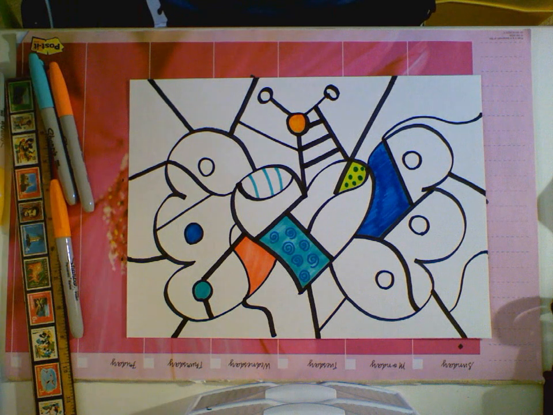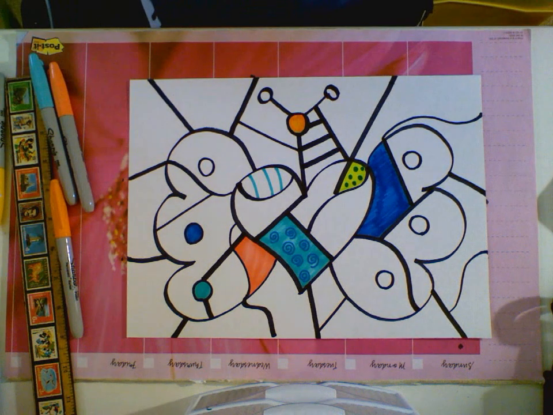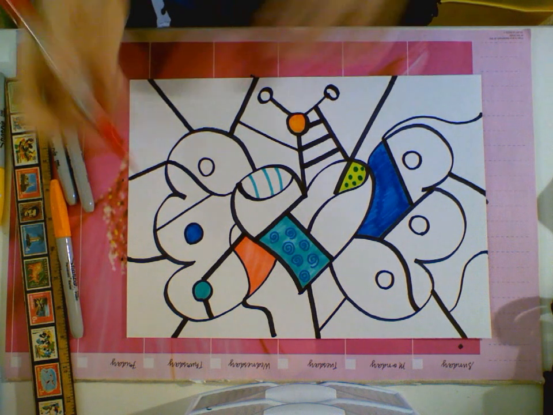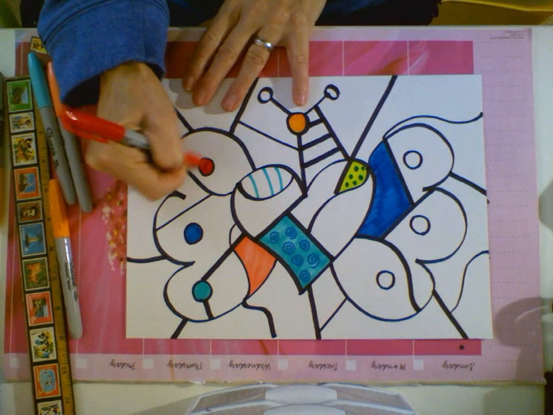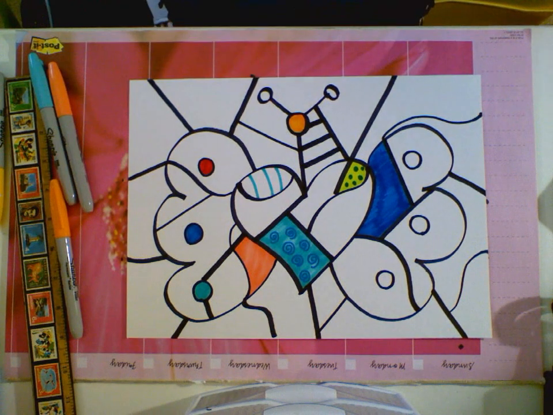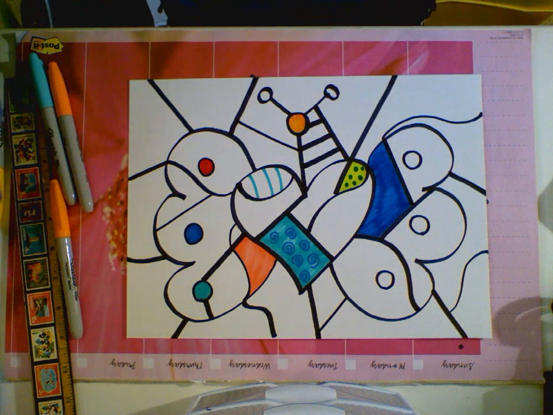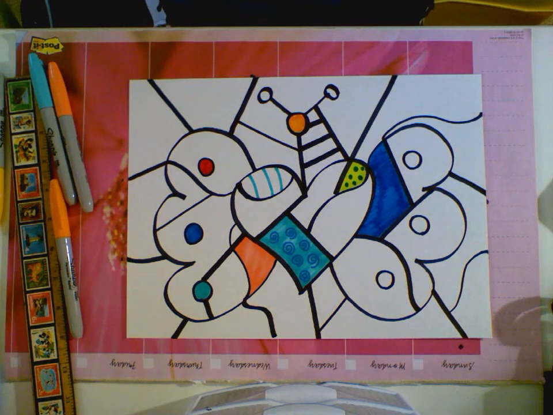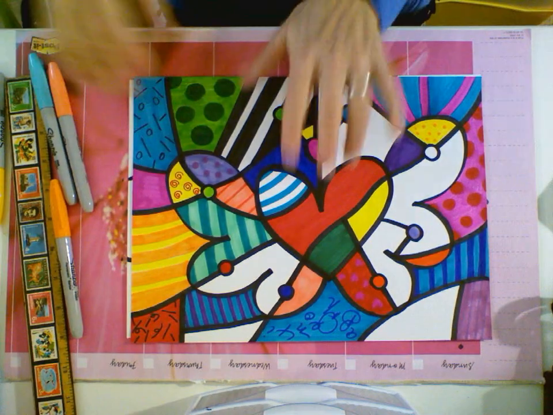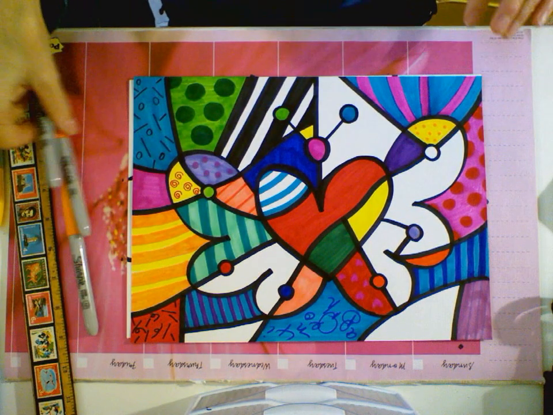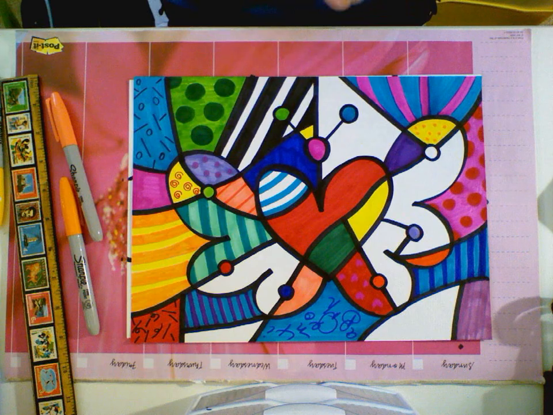So I believe his art, through his art, he has faith in the world to make it a better place. So have fun coloring Romero Britto's heart transformed into a butterfly in his piece Evolution.